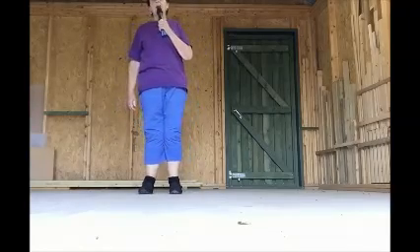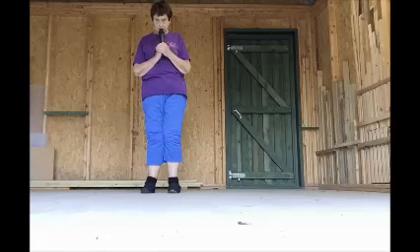Jazz box is 4 counts, and each count takes the weight. No touches, they all take the weight, each count. 1, 2, 3, 4. There are lots of variations to the jazz box. I'm just going to teach you the basic jazz box. You might get crosses or you might get syncopated ones, but at this stage that would be a bit complicated for you. So we will just teach the basic and work on it from there.